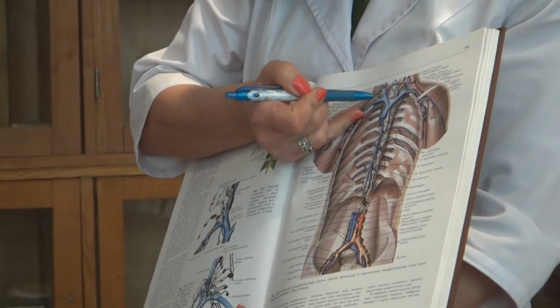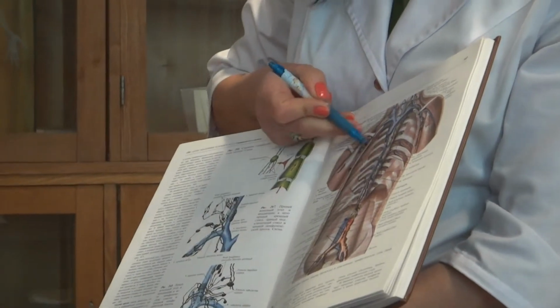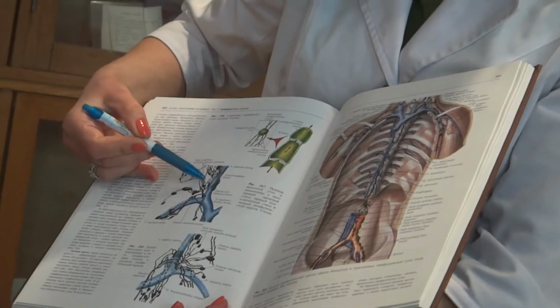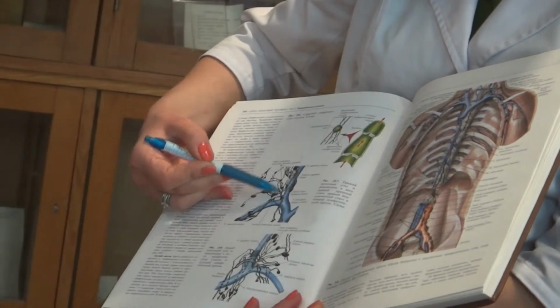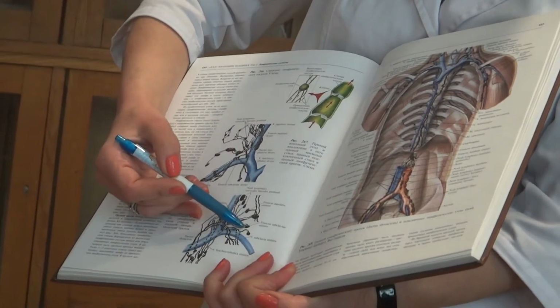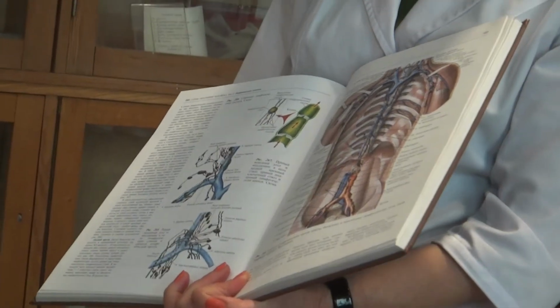Two angles. Draw the truncus subclavius dexter, truncus jugularis dexter, and the duct here. From the upper limb comes this, this, and this. And from the left half comes truncus jugularis sinister, truncus subclavius sinister, and the thoracic duct. One duct, two trunks.